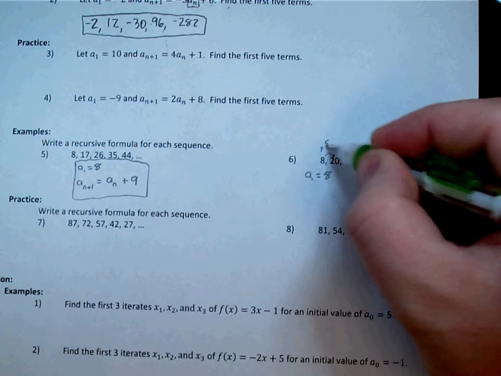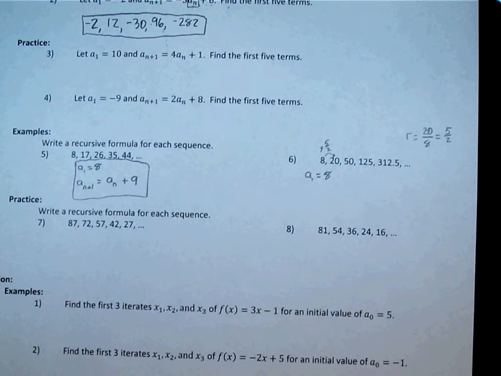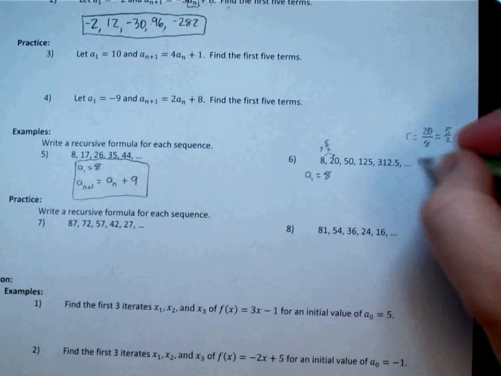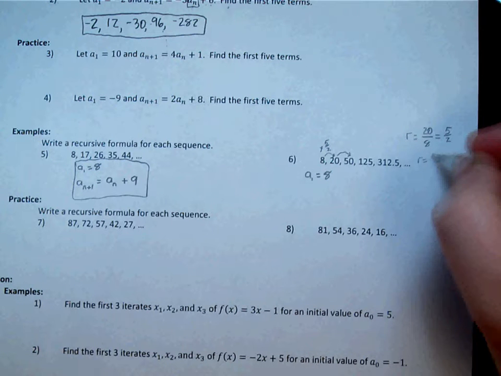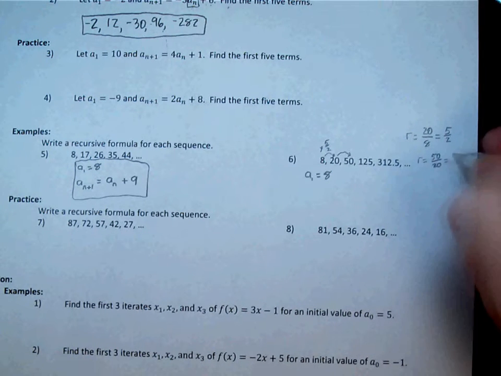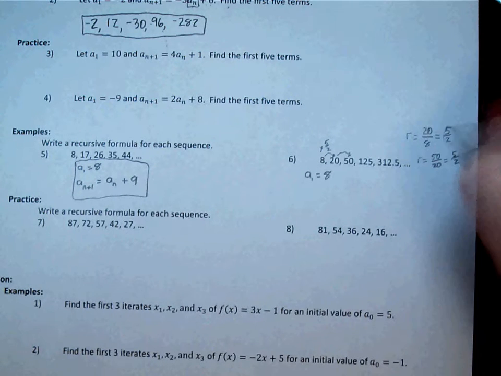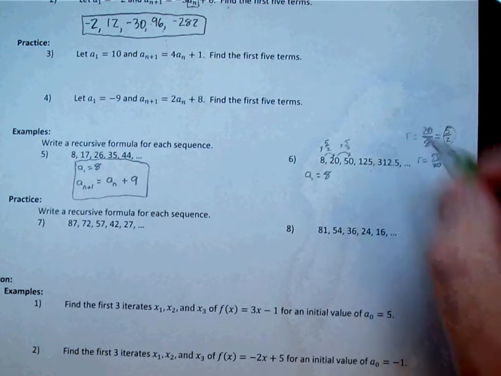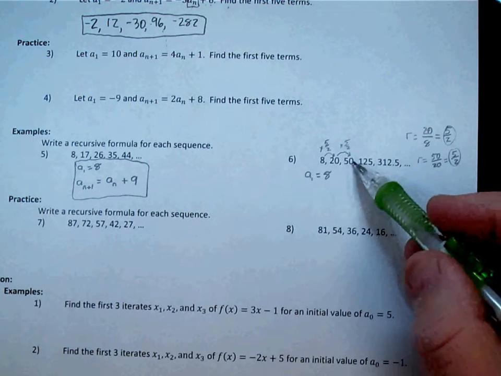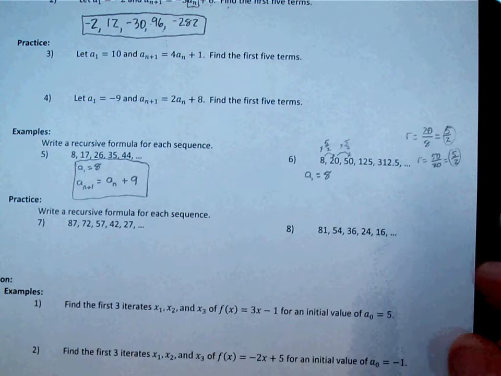Now before we assume that it's geometric and that we do that over and over again, we need to test another one and see. So let's test the next term. So from 20 to 50, take 50 over 20. Those are both divisible by 10, giving you 5 over 2. Oh, look, they match. We could continue to test this over and over again, but it's going to work. I'll just tell you that.